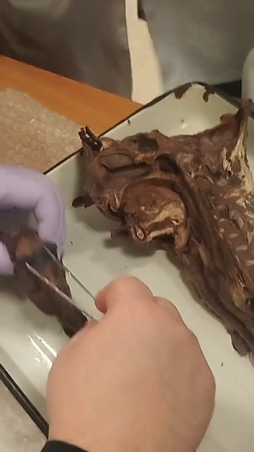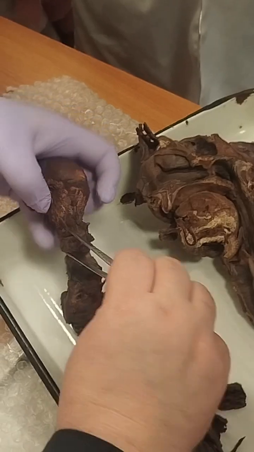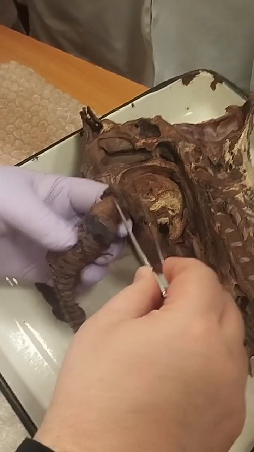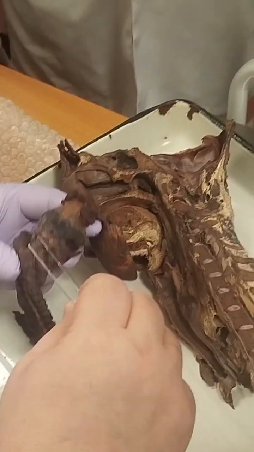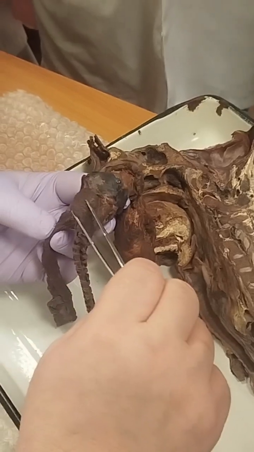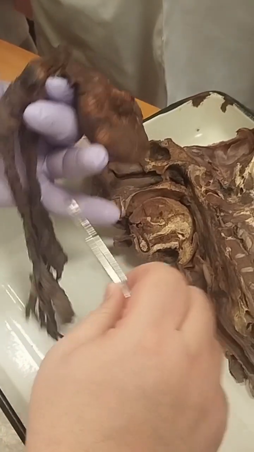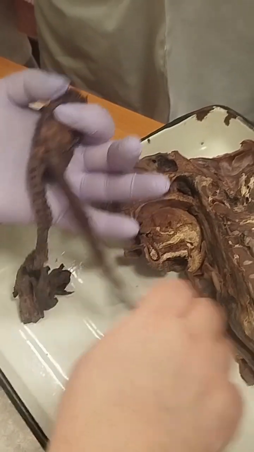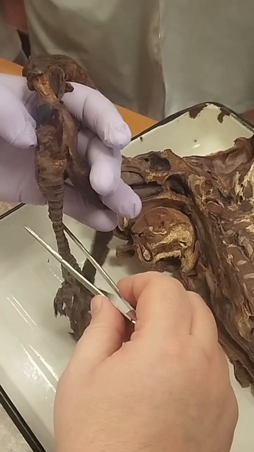That is larynx, trachea, hyoid bone, thyroid cartilage, here it is cricoid cartilage, this is thyroid gland, this is esophagus, and here it is larynx.